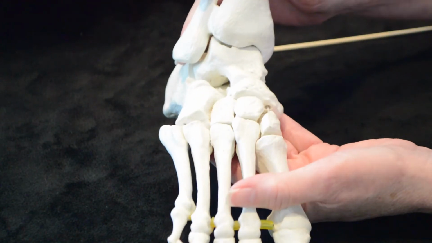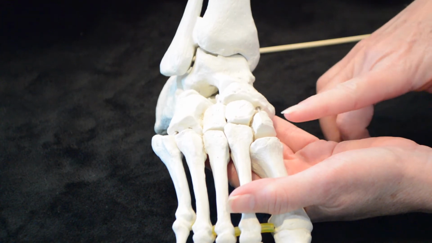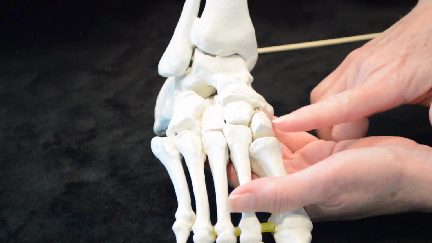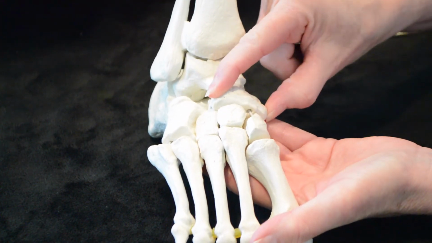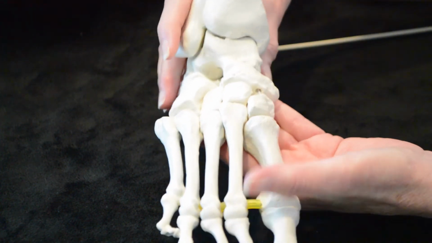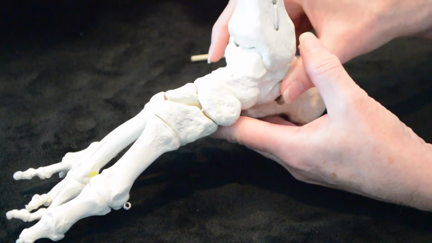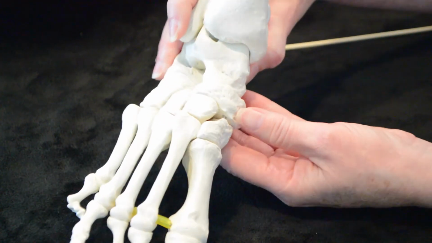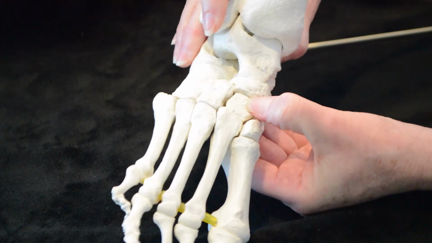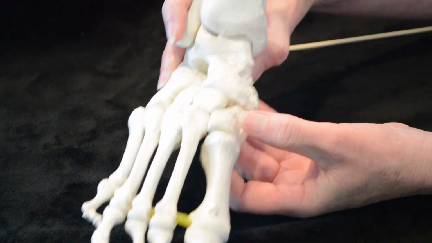The 3 cuneiform bones are located in the top middle portion of the foot and connect the inner metatarsals 1, 2, and 3 to the navicular. Together, they are particularly important in the arch formation of the foot. These bones are named for their resemblance to the wedge shapes used in cuneiform writing.